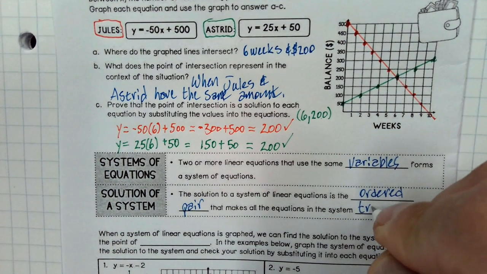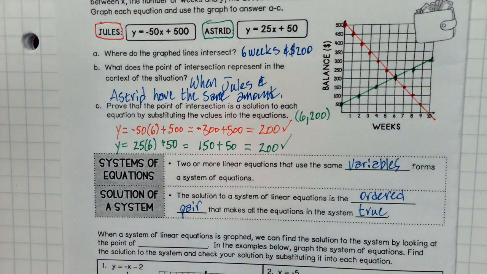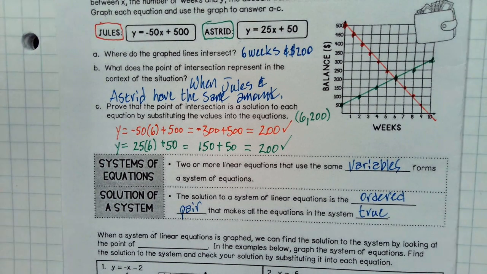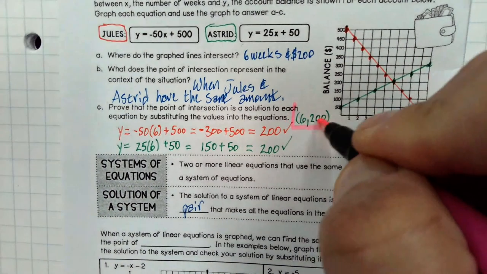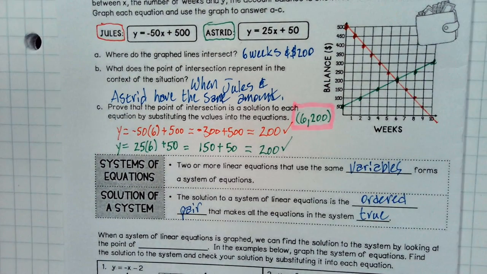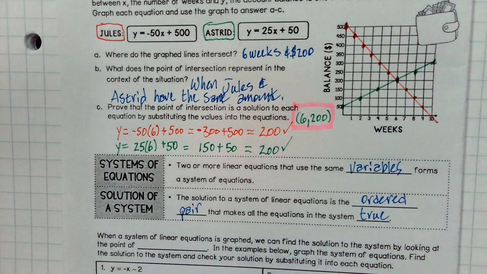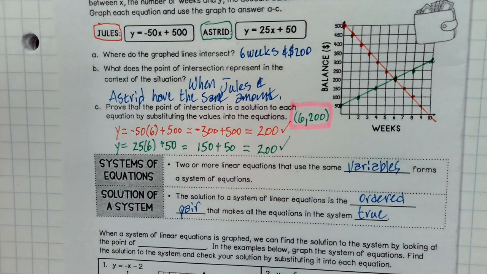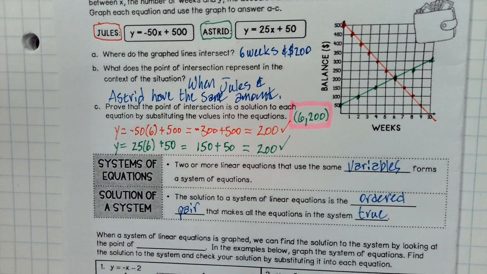So basically, it is what we ended up with right here. That point of intersection. That was the solution. And we verified it by plugging in and checking to make sure it worked. Okay?